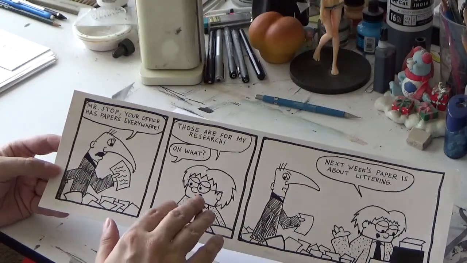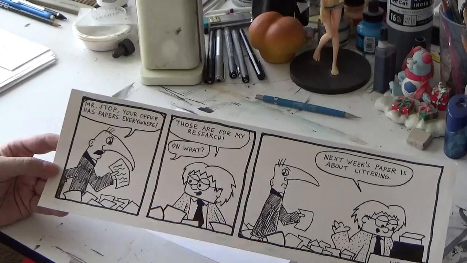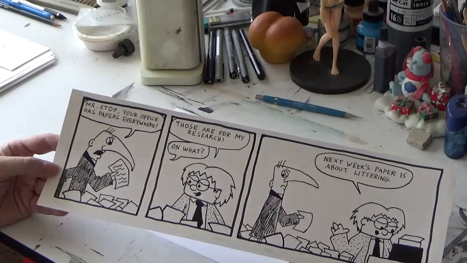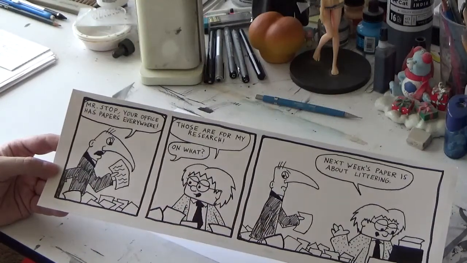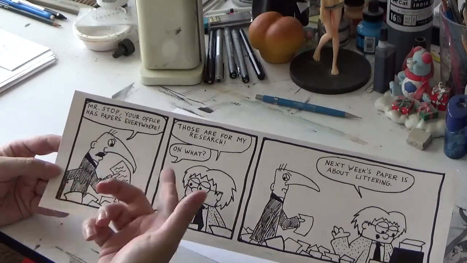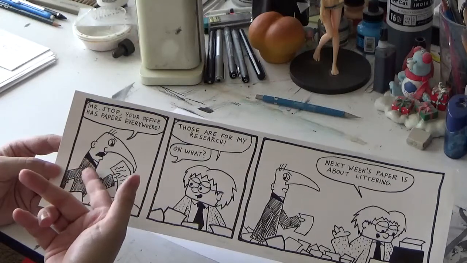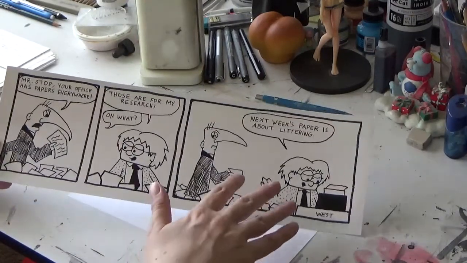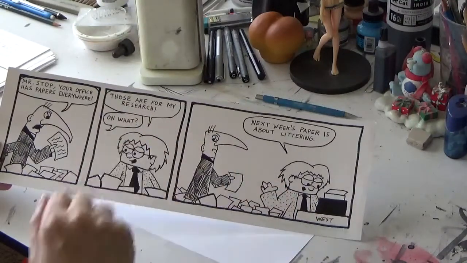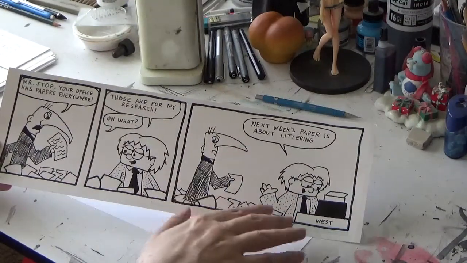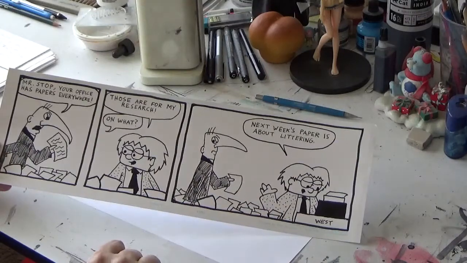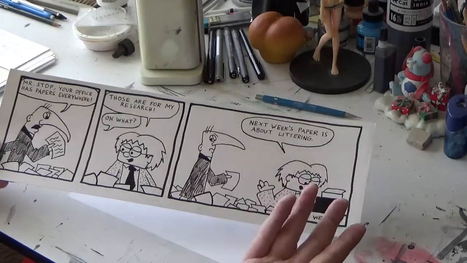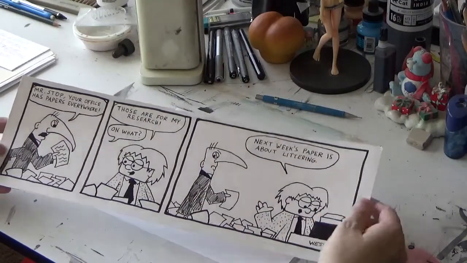And now we have the conflict here in this panel. Tab Stop is explaining, you know, this isn't a mess, that's for his research. And Rigor Mortis wants to know, what is this research for? In this third panel, resolution, where the conflict is resolved, he explains the paper is about littering, and that's why we have the mess. He's doing research for littering.